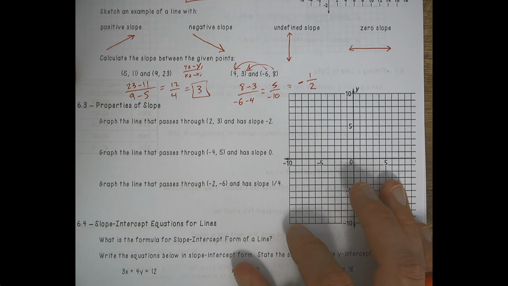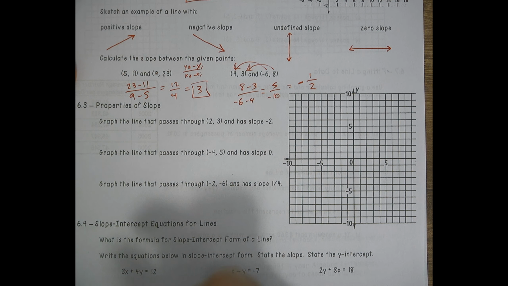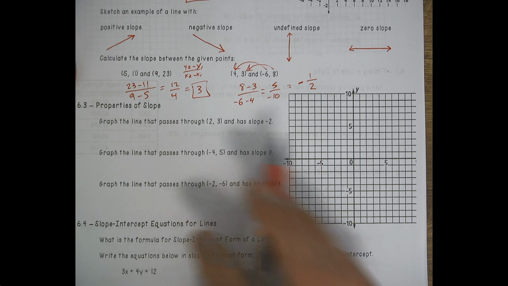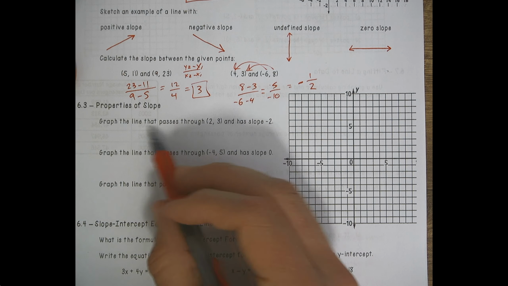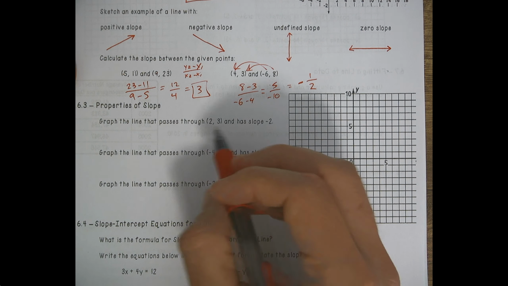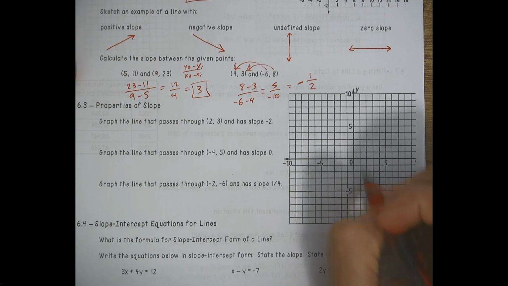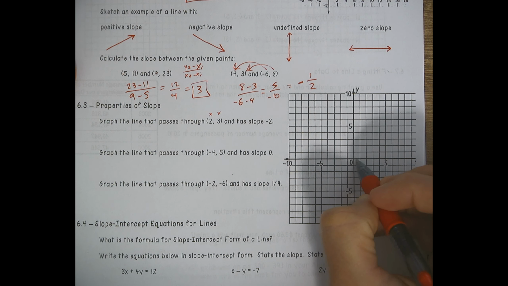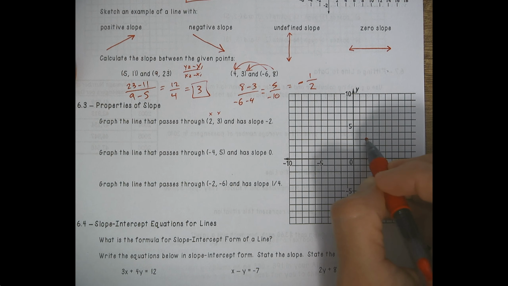All right, moving on to 6.3. We're going to put these lines just from the information given on the graph. So we're going to graph the line that passes through point 2, 3. So first, looking at my graph, I double check and make sure my boxes are counting by ones, and they are. So 2, 3. Remember, it's always x and y. So 2, 3, 2 on my x, 3 on my y is right here.